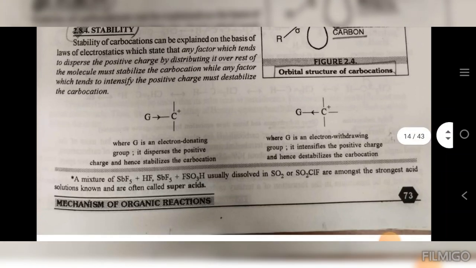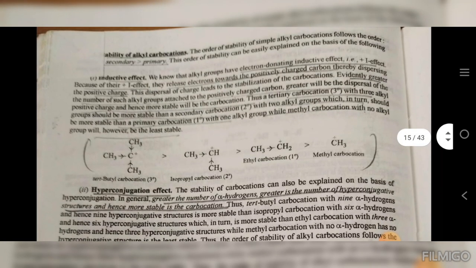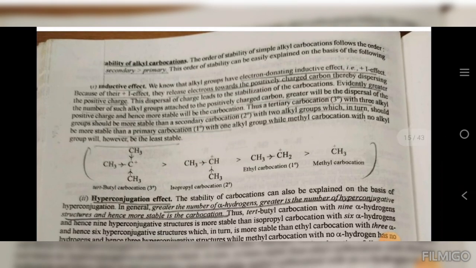Where G is an electron donating group, it disperses the positive charge and hence stabilizes the carbocation. Where G is an electron withdrawing group, it intensifies the positive charge and hence destabilizes the carbocation. Stability of alkyl carbocations. The order of stability of simple alkyl carbocations follows the order tertiary > secondary > primary. This order of stability can easily be explained on the basis of the following.